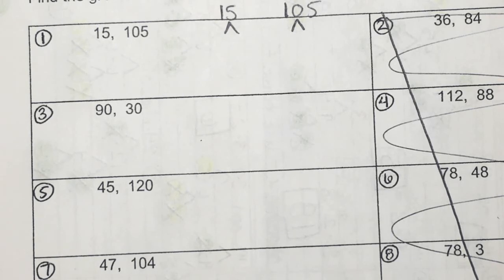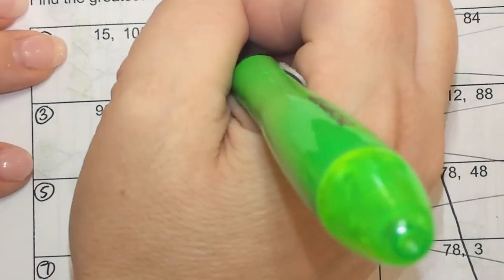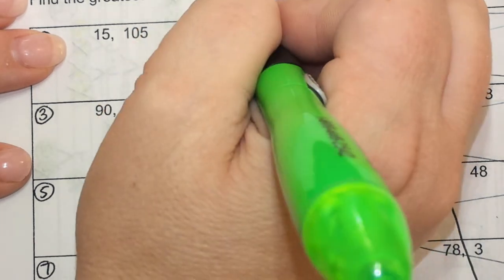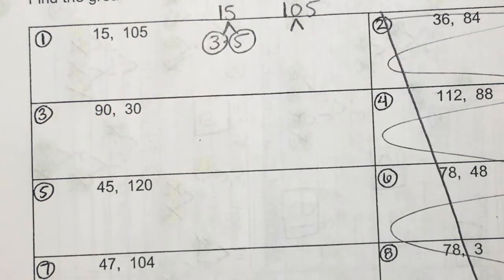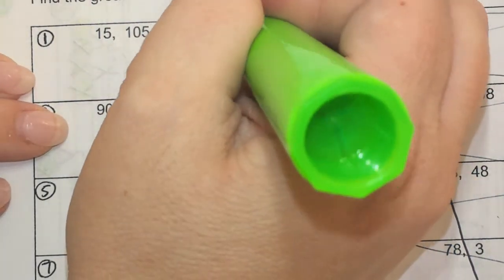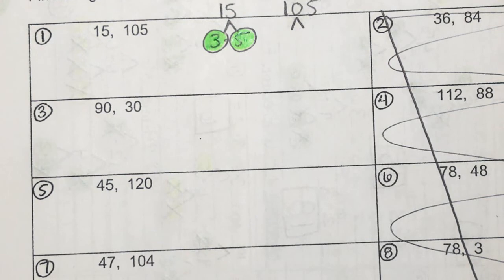15. What are 2 numbers that can multiply to give me 15? Jeremy? 3 times 5. Can 3 go any further? No. Can 5 go any further? No. And I'm still going to highlight these. All right, 105. This one's a little bit trickier.